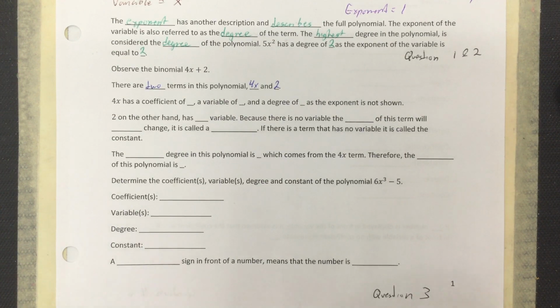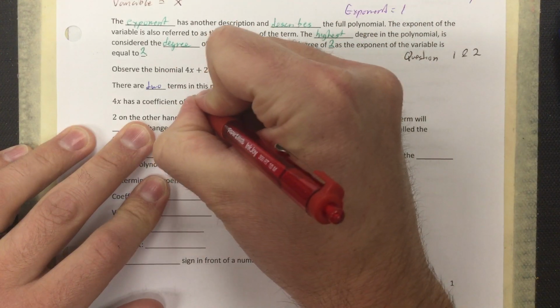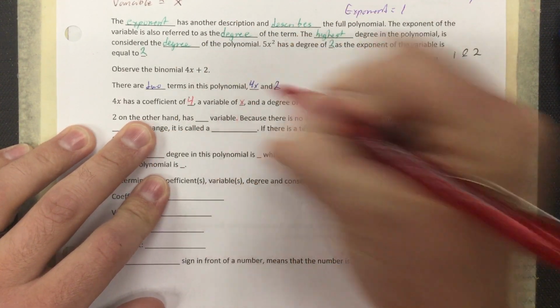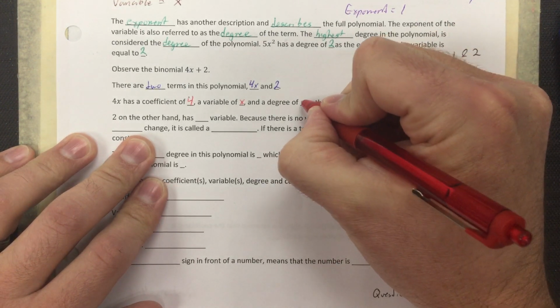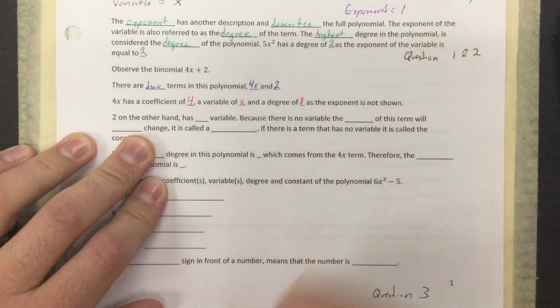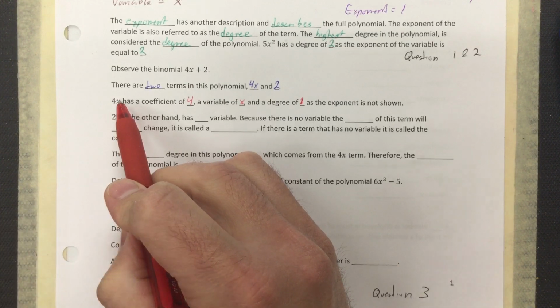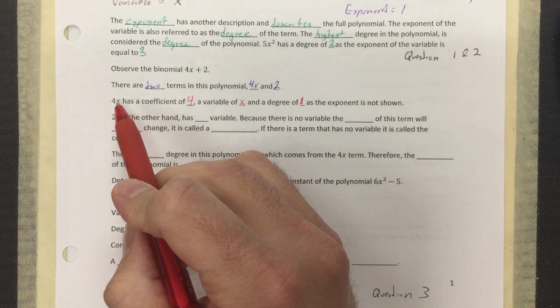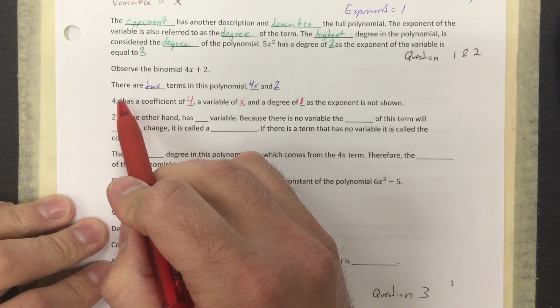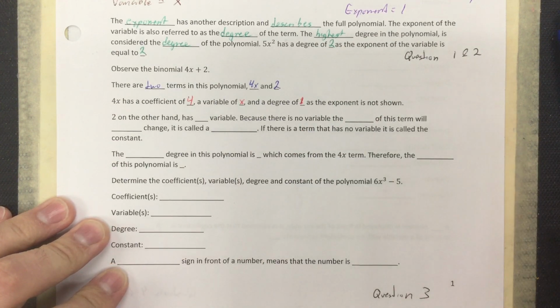Now, 4x has a coefficient of 4, a variable of x, and a degree of, a little bit of a pause for dramatic effect, it has a degree of 1. Okay, it's got a degree of 1. There is no little exponent there, so we base that on that. We don't need to write the 1, so it is 1. Okay, so it has a degree of 1 as the exponent is not shown.